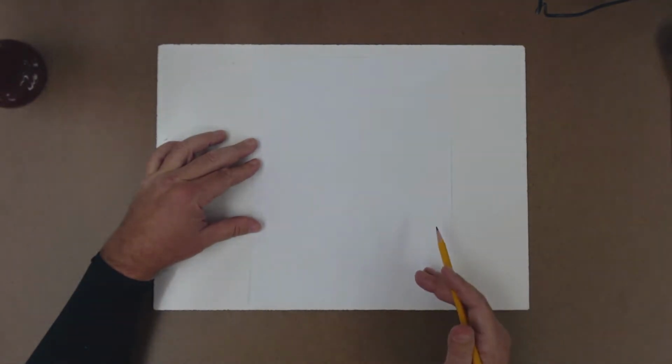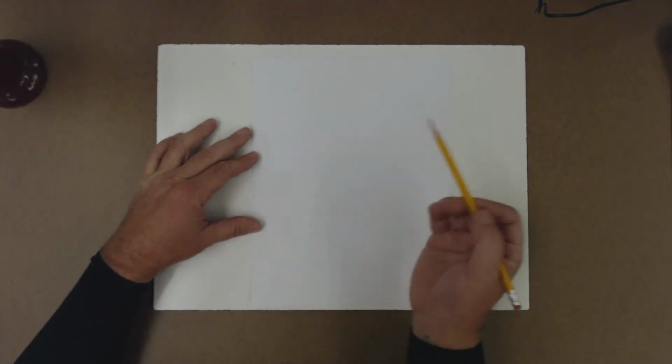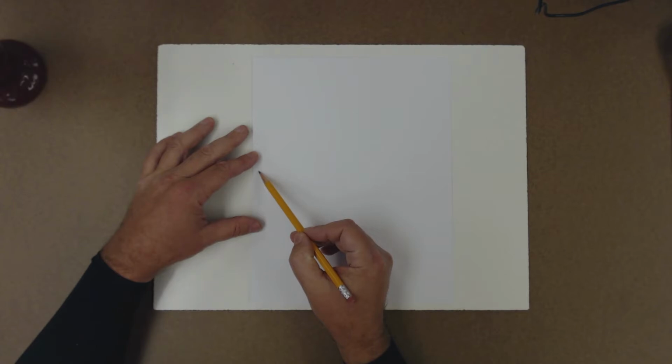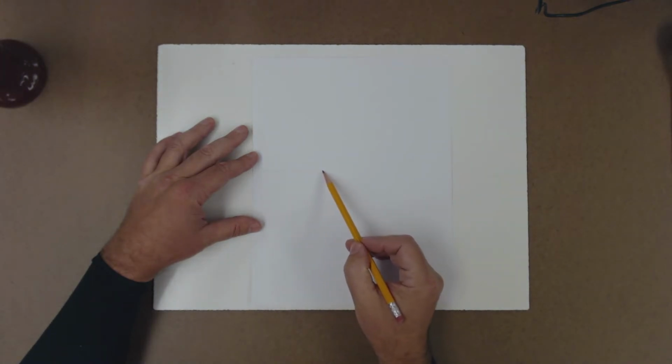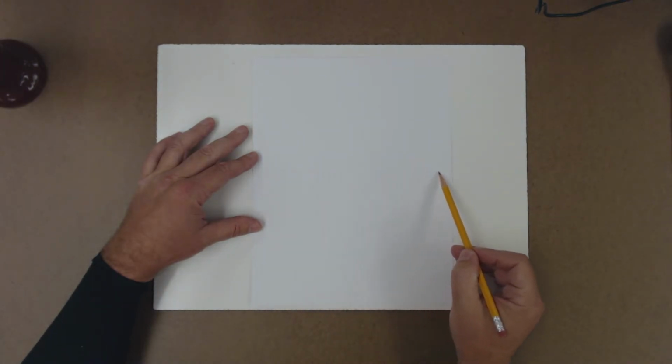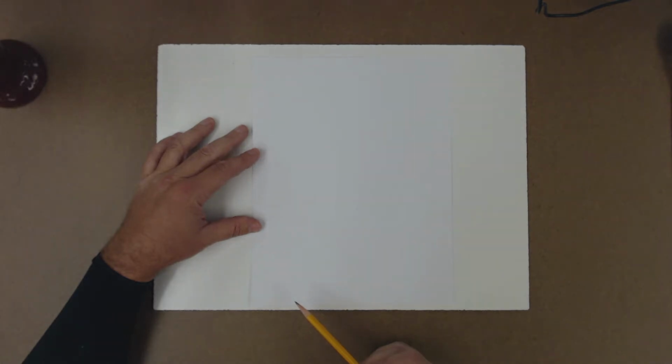I've got this in portrait, and I'm going to draw really light at first because I want to do a good job of it. And you see my elbow is off the table, just as I've been showing you guys, and I'm drawing with my whole arm, so I get a pretty good line.